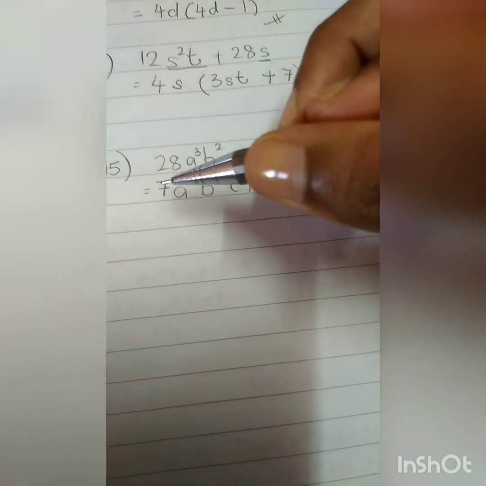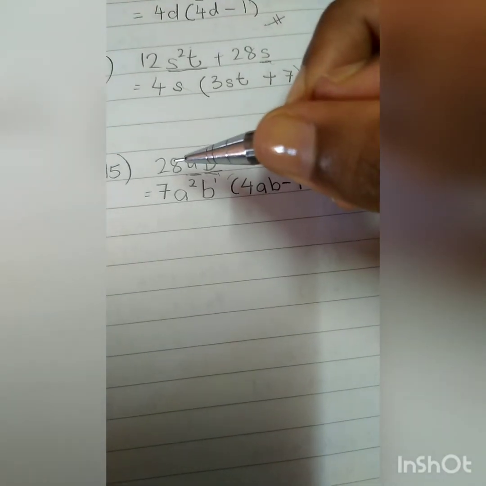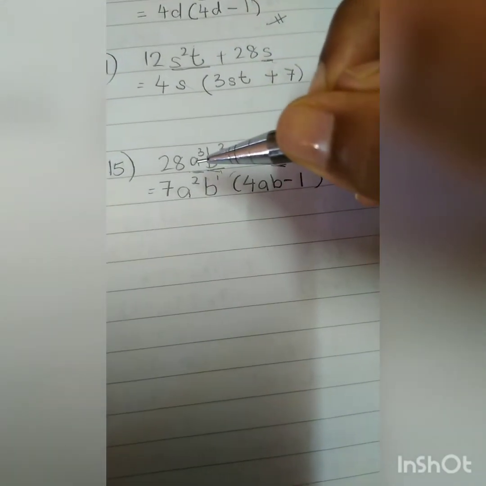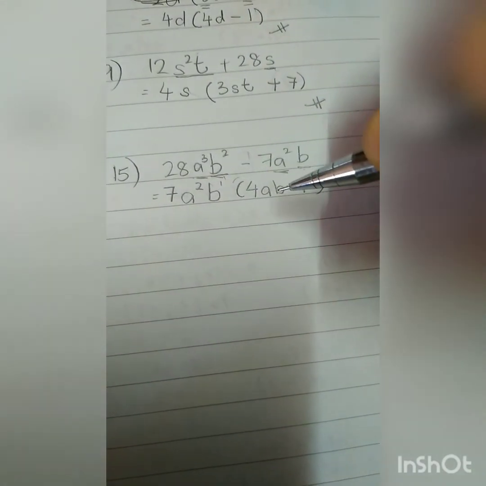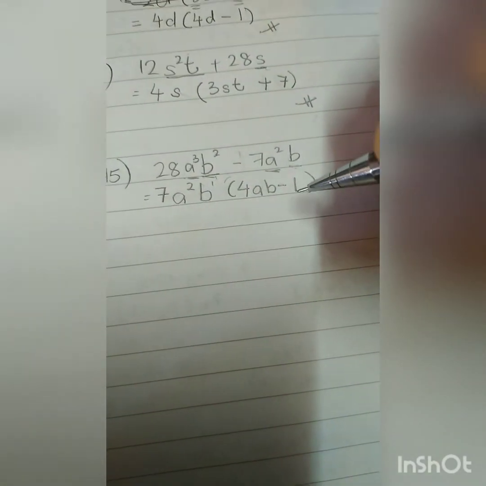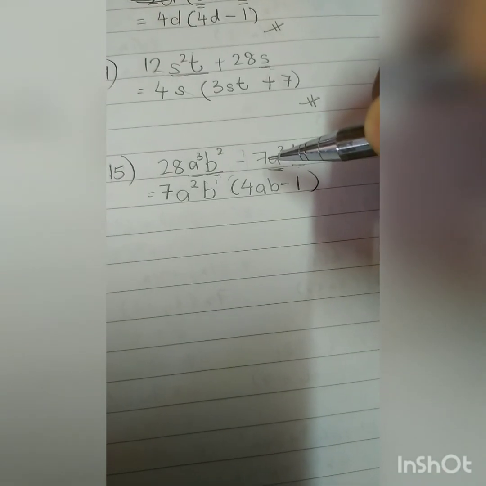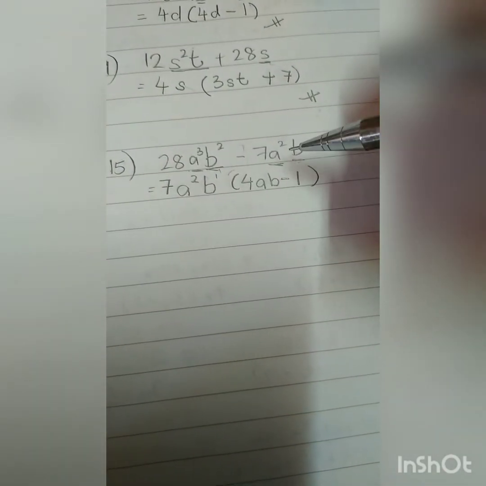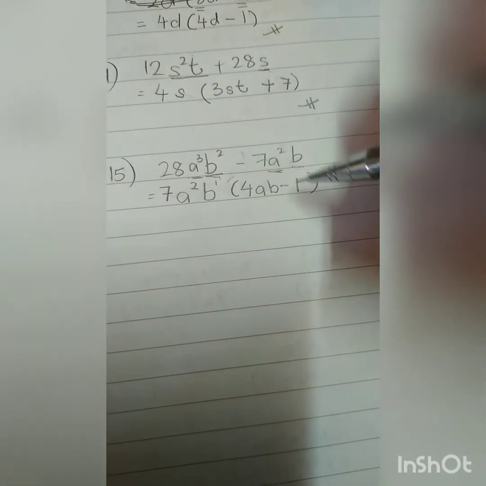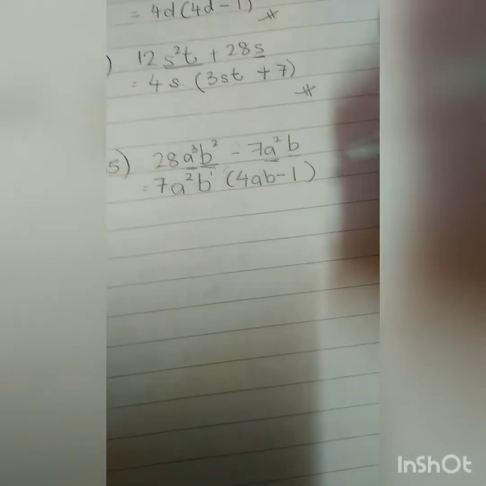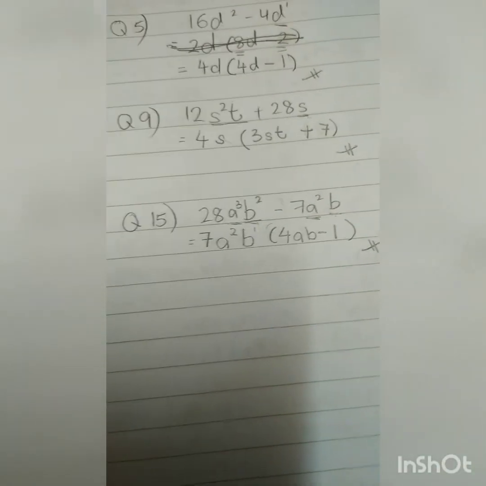Alright, then double check. 7 times 4, 28. A squared times a cubed. B1 times b2. Then for the next term, 7 times negative 1, negative 7. A squared times nothing, a squared. B1 times nothing, b1. Okay, so now you try the other questions yourself.